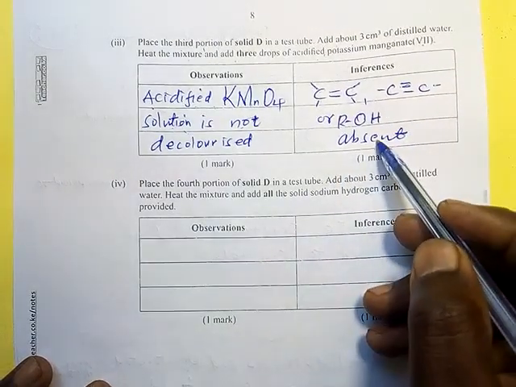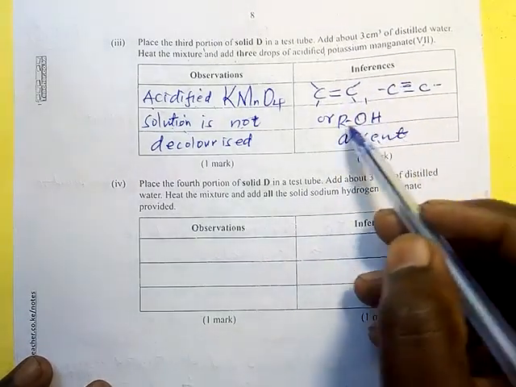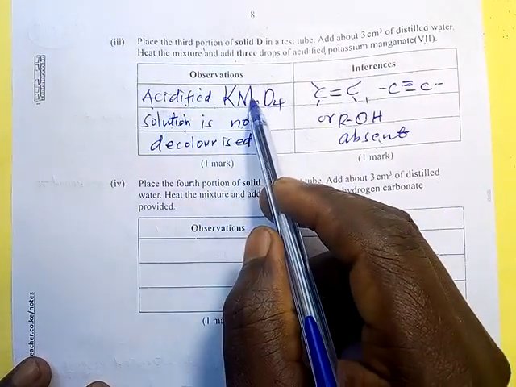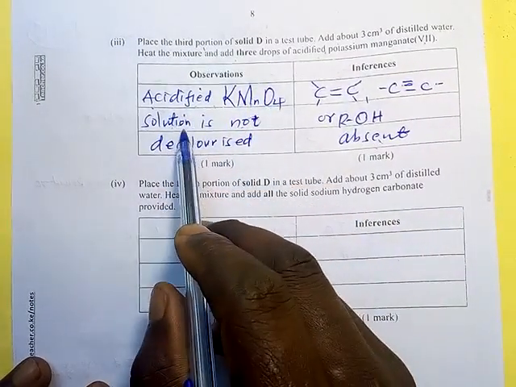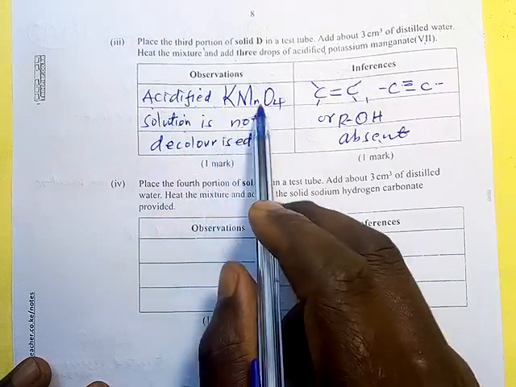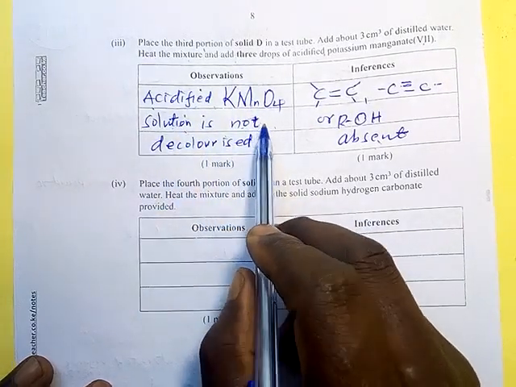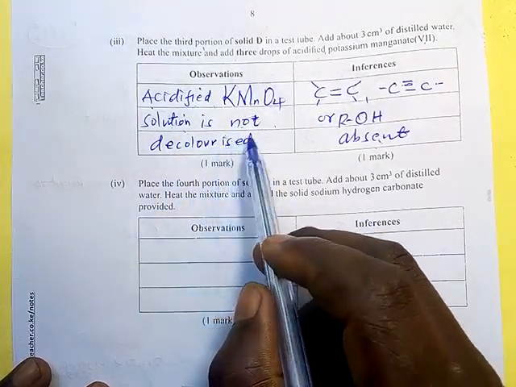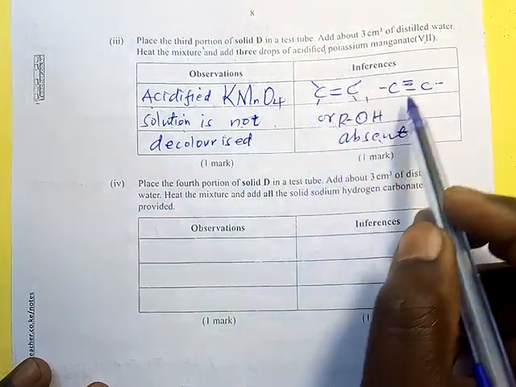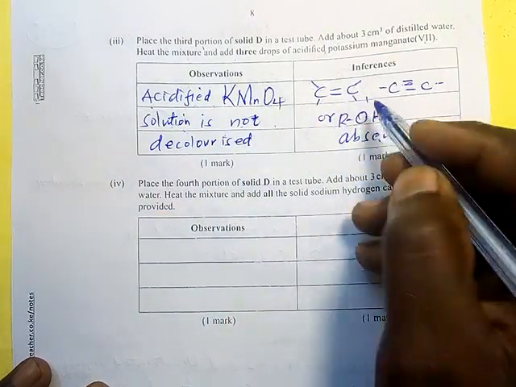If this were present, the acidified potassium manganate would be decolorized. It would change from purple to colorless. But now it did not. Therefore, it means that these 3 are absent.